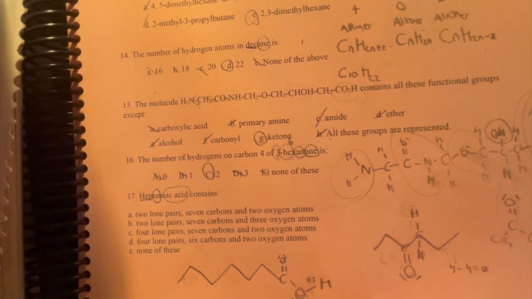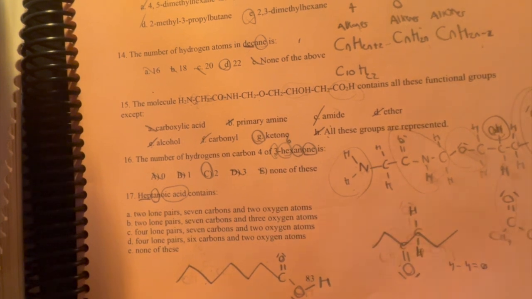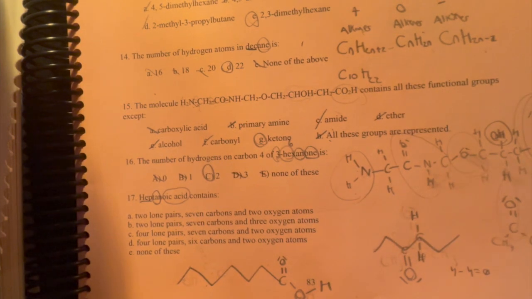Okay, so remember the reason that we want the two lone pairs is to have a formal charge of 0. Everything has to have a 0 formal charge, right? It's an assumed 0 formal charge for everything. So that's why we add lone pairs. So let's see. No, it doesn't have 2.